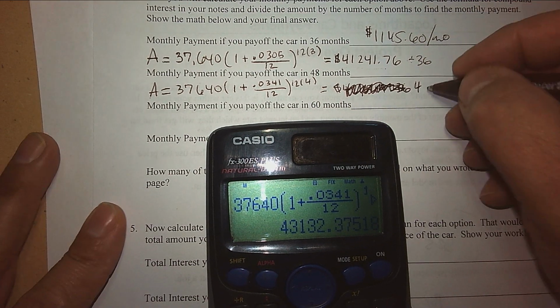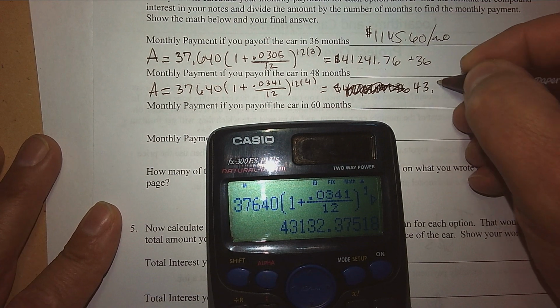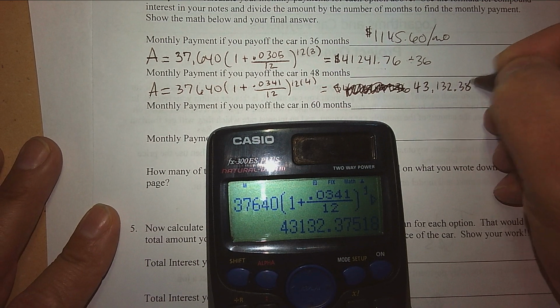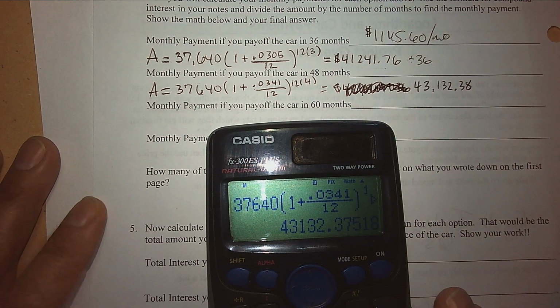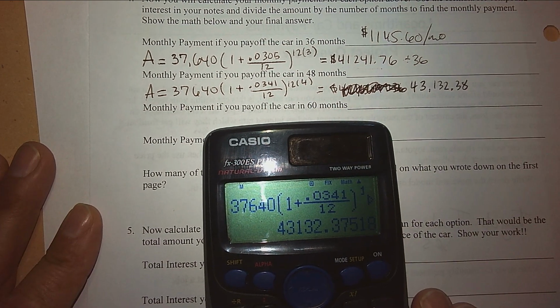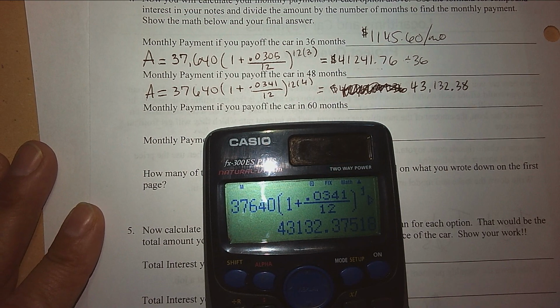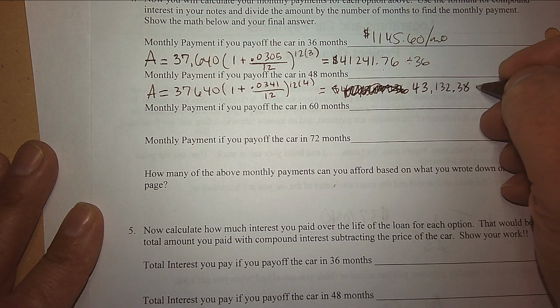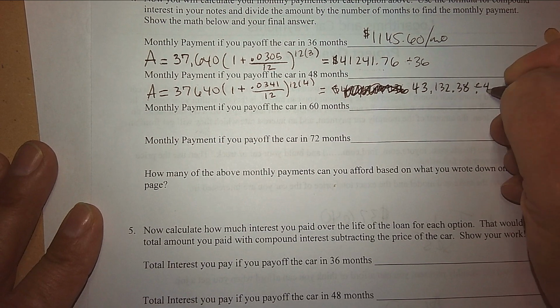But was the answer different? How much more are you paying? Even with a little bit amount, right? That's different. So you're right. It's $43,132.38. How do I find the monthly payment now? By what number? 48.